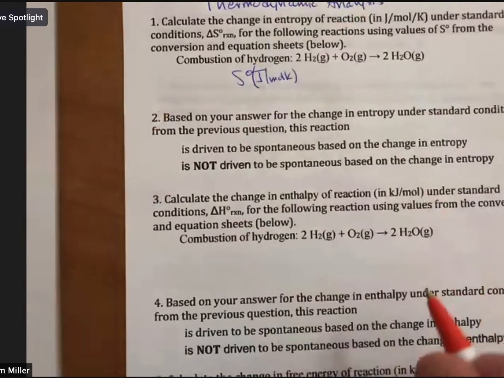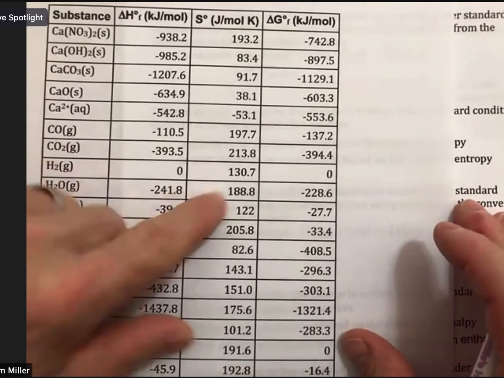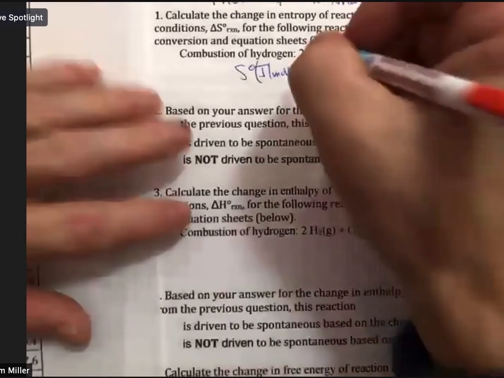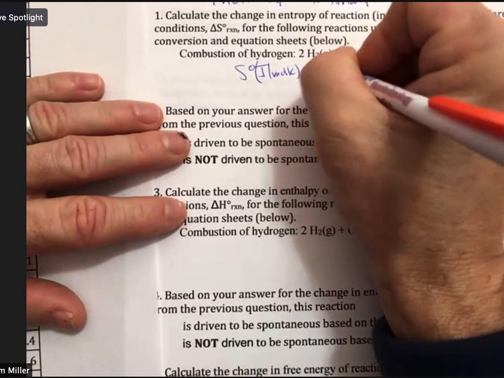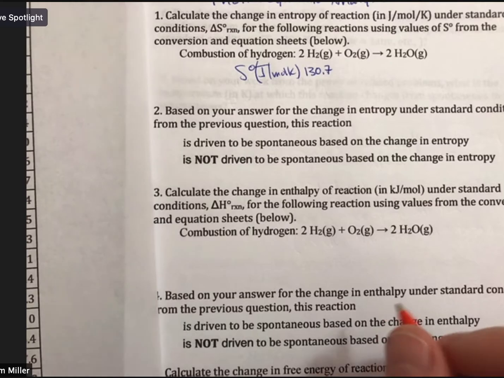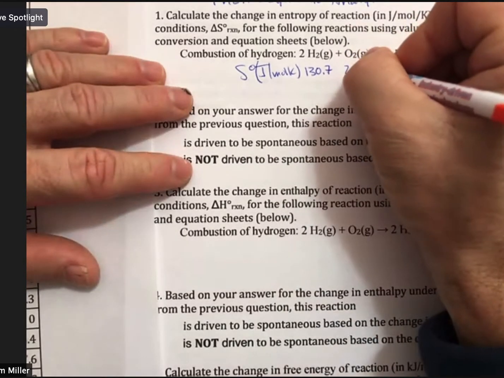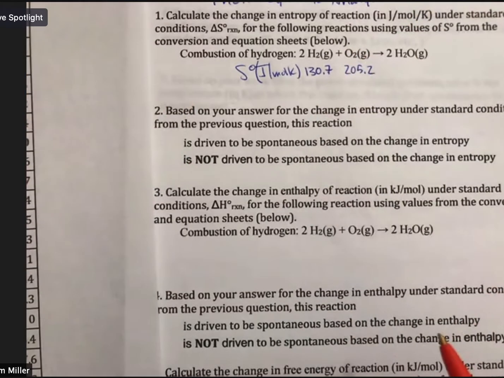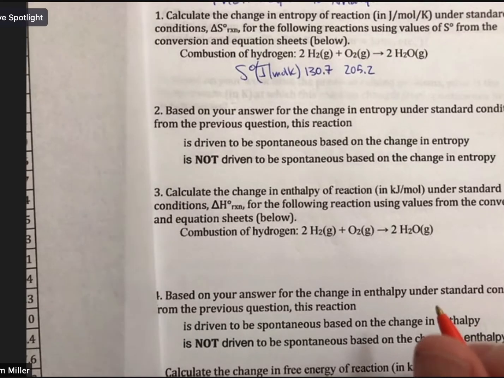So we'll look up our entropy values for hydrogen, 130.7. For oxygen, 205.2. And for H2O gas, 188.8.